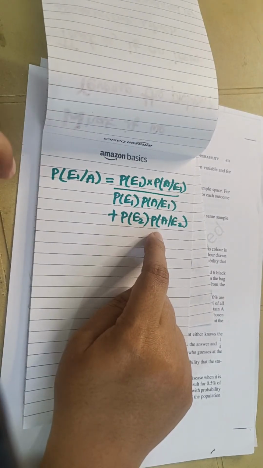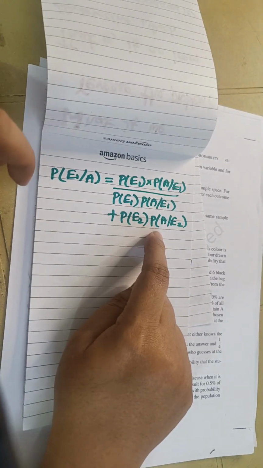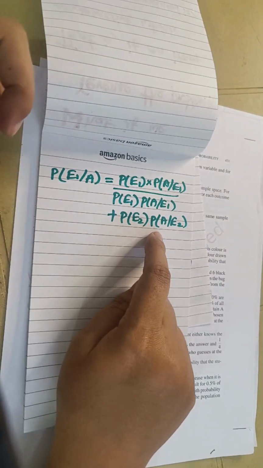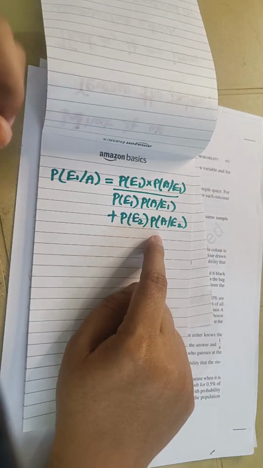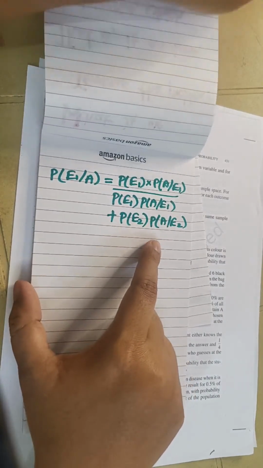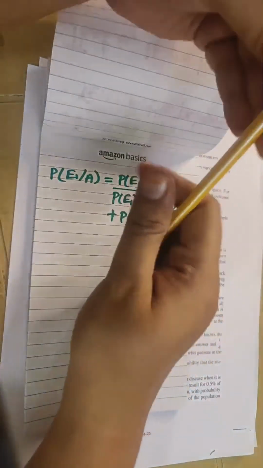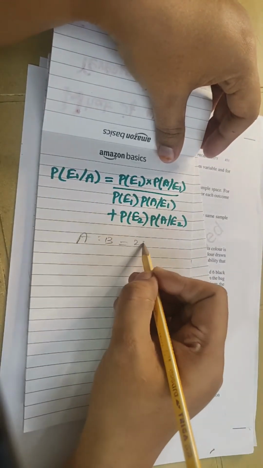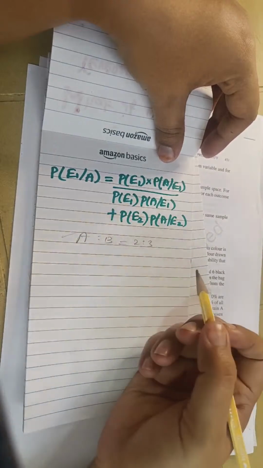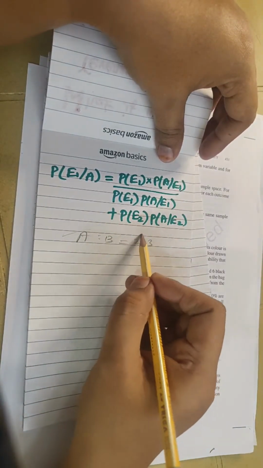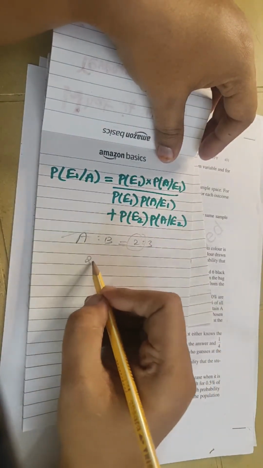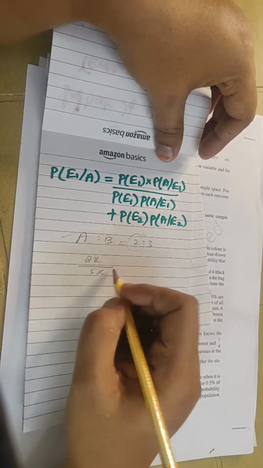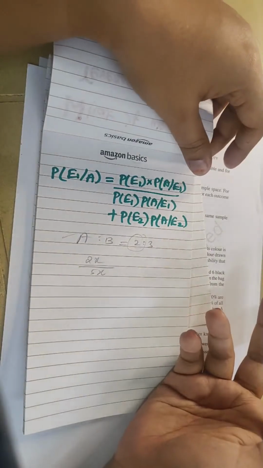It is like whenever we have ratios, A is to B is 2 is to 3. What will be A's share? For example, the ratio parts we have all studied, isn't it? A is to B is 2 is to 3. What is A's share? Like that, we will take only A's part: 2x by the total parts, 5x, into whatever the value you are going to find.